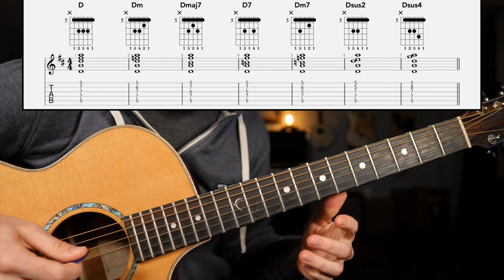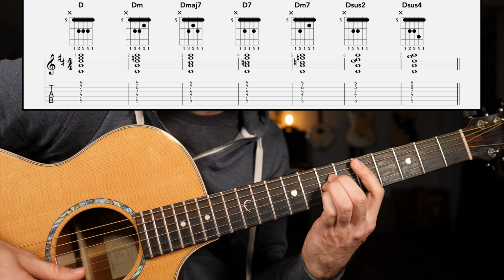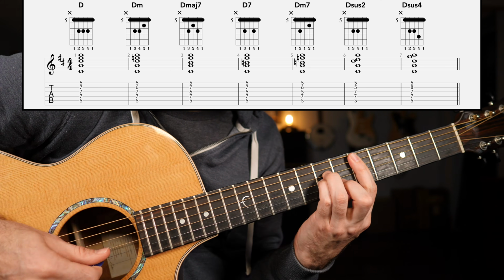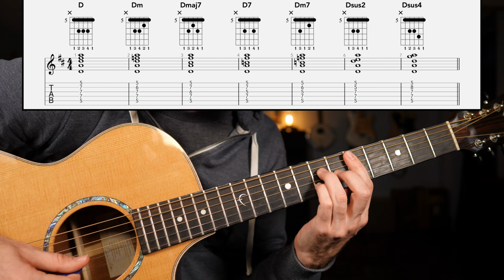Okay, so now you have 3 chords to practice. A regular D major chord, a common D minor, the D major 7.